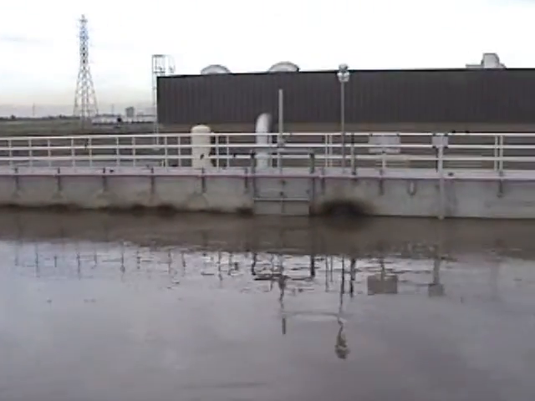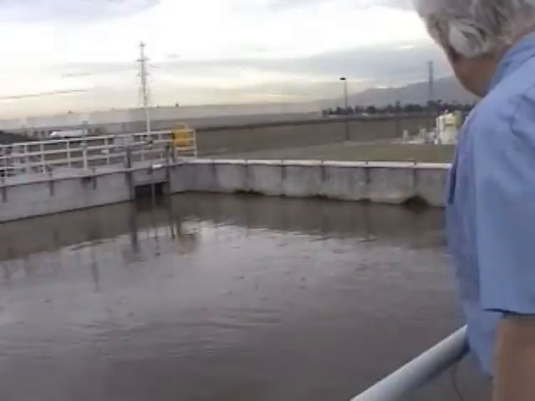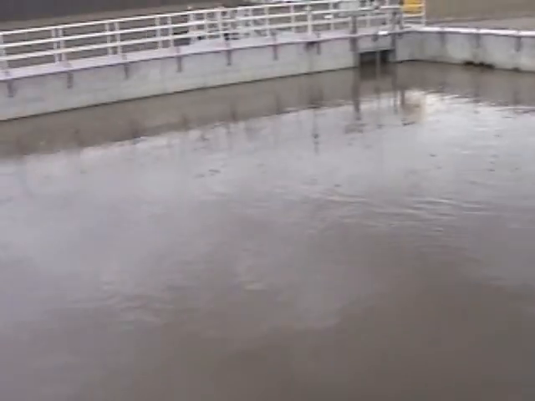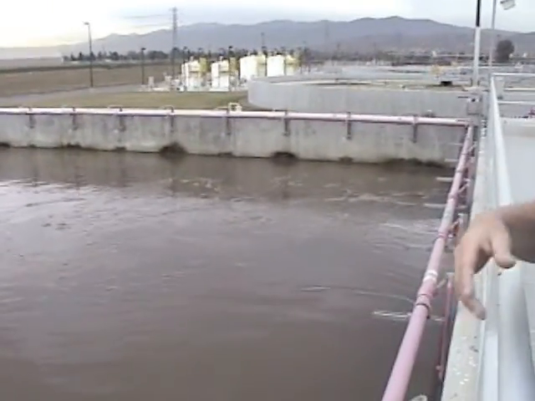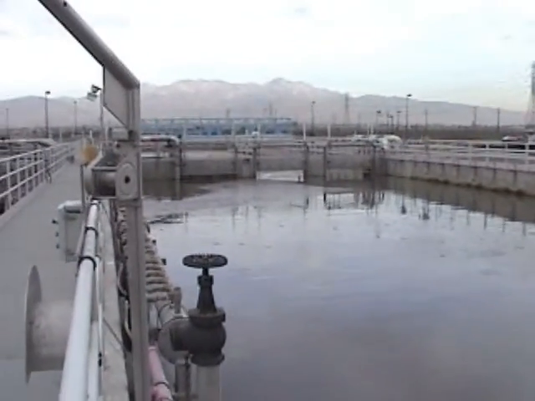And the same with the mixed liquor return pumps. There's some gates along this channel that we're standing on. You can open that up, and then instead of having the mixed liquor return to the head of the tank, you can have it return about halfway down through the tank.